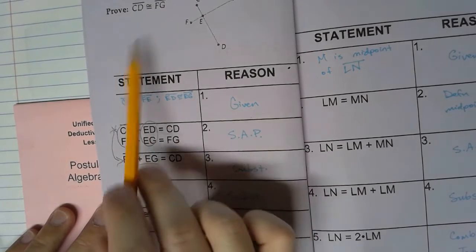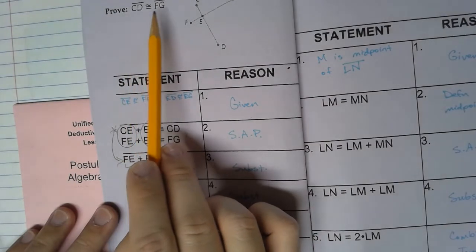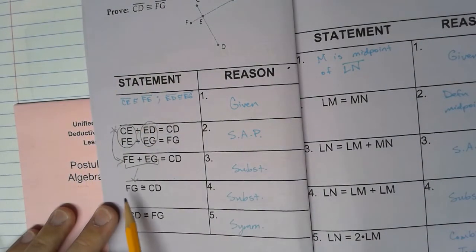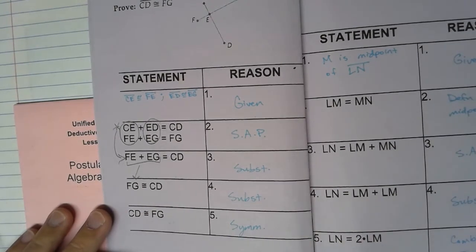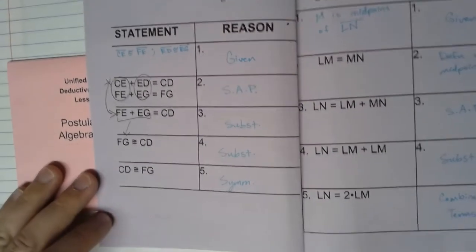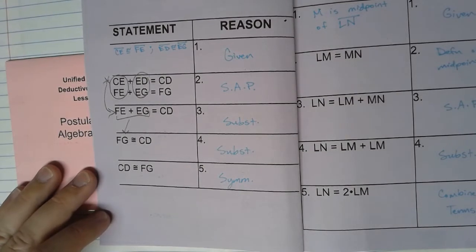And then lastly, we wanted to prove that CD was congruent to FG. And currently we have FG is congruent to CD. So we basically already have it, but they want it in the right order. So we're going to switch the order by using our symmetric property.